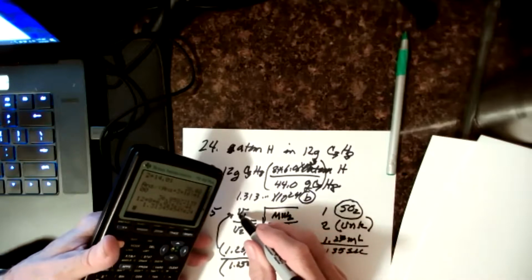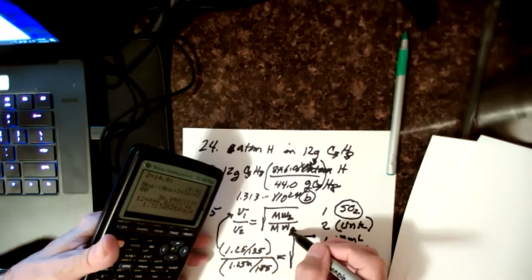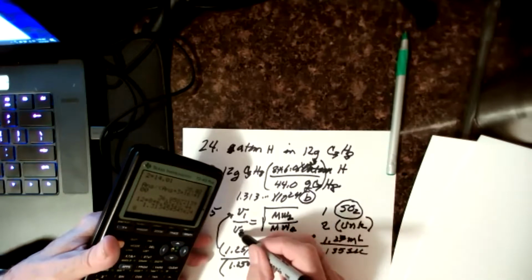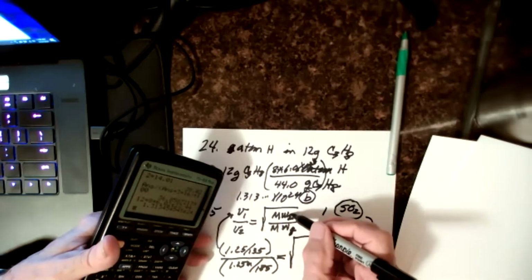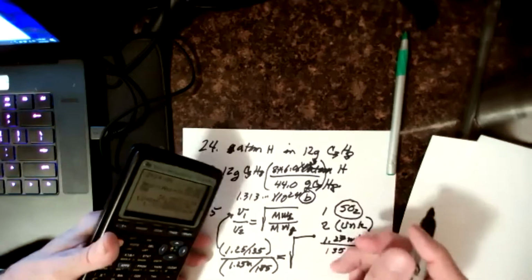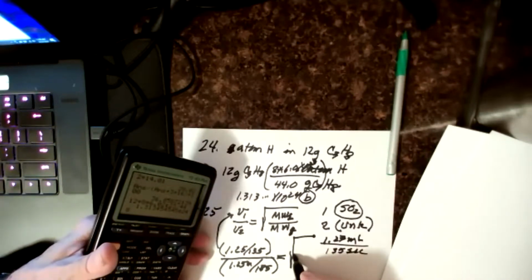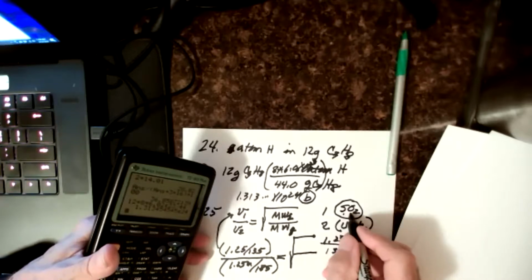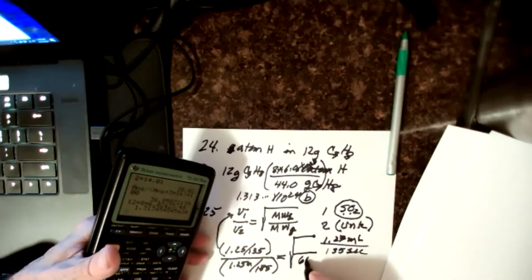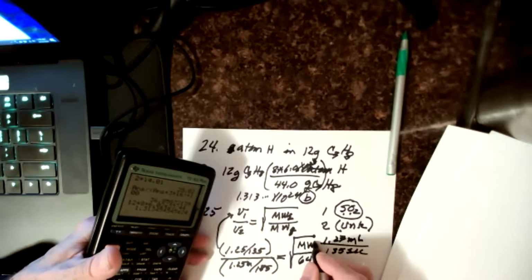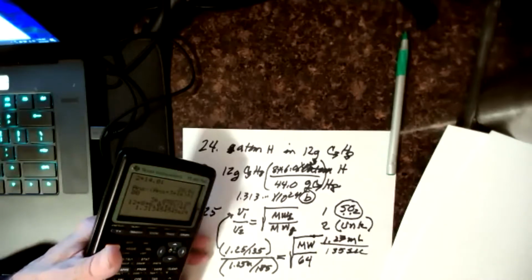So I want velocity of 1 and molecular weight of 1 in the denominator, velocity 2 in the denominator, molecular weight of 2 in the numerator. Okay, so number 1 should go down here, and its molecular weight is SO2. It's 32 plus 32 is 64. And this is my molecular weight of my unknown. That's what we're asked to calculate.